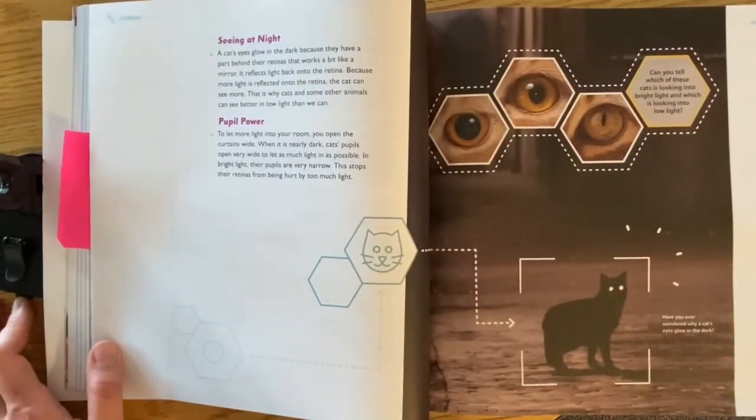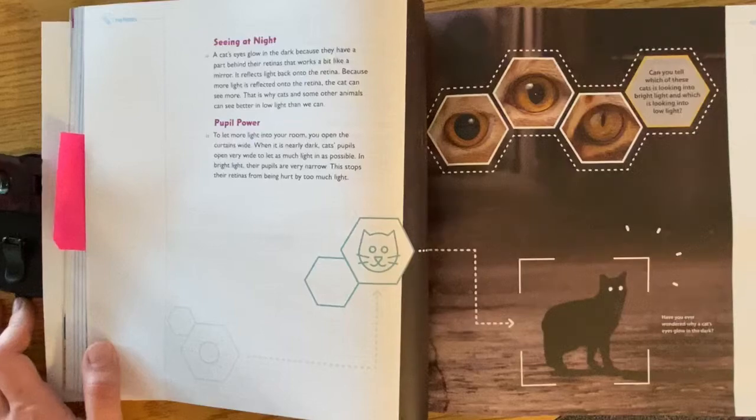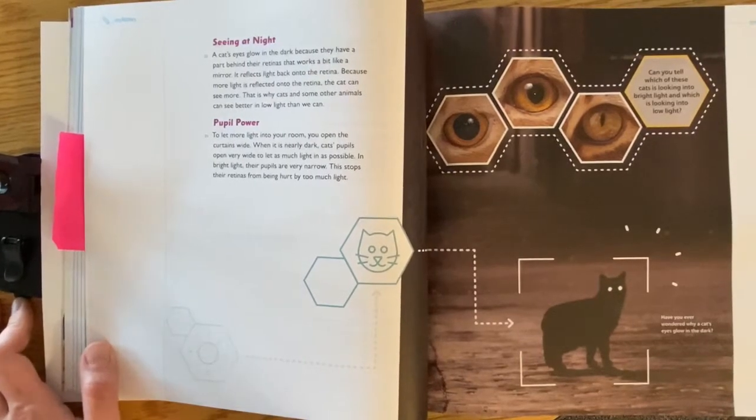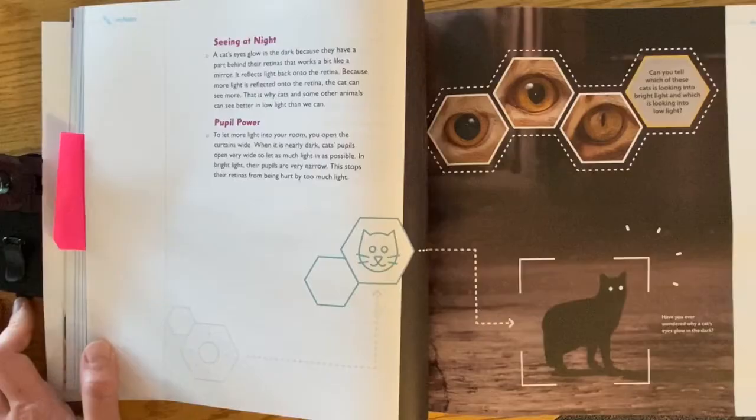Seeing at night. A cat's eyes glow in the dark because they have a part behind their retina that works a bit like a mirror. It reflects light back into the retina. Because more light is reflected onto the retina, the cat can see more. That is why cats and some other animals can see better in low light than we can.